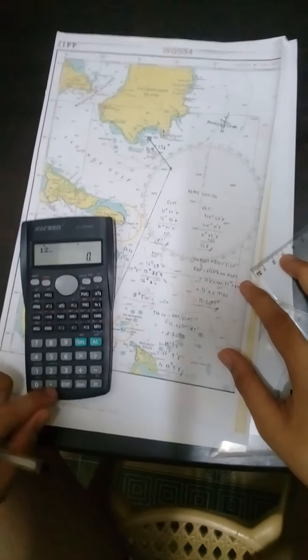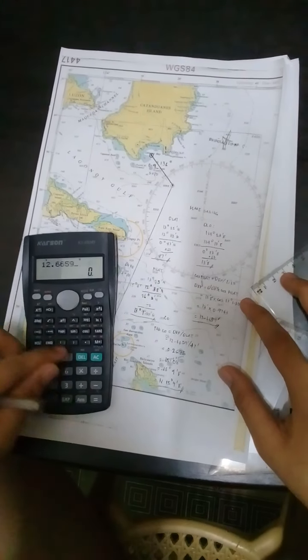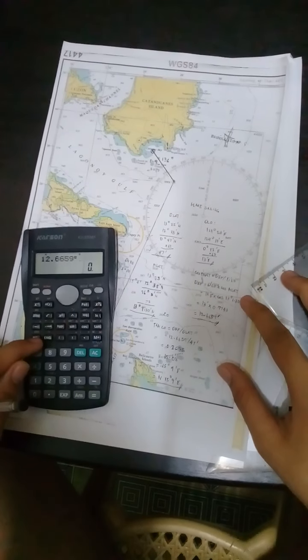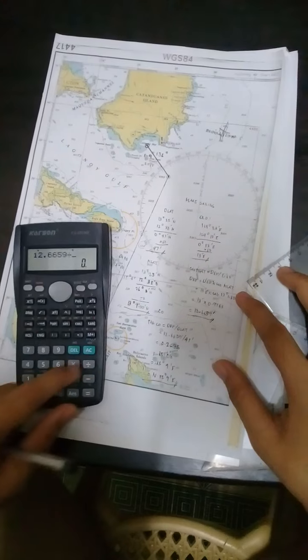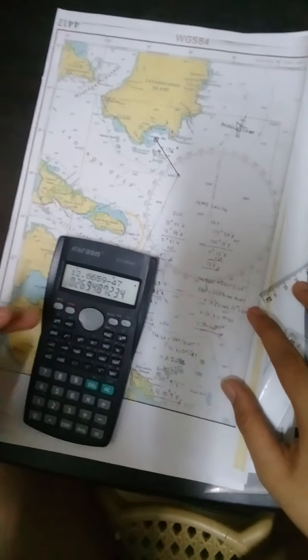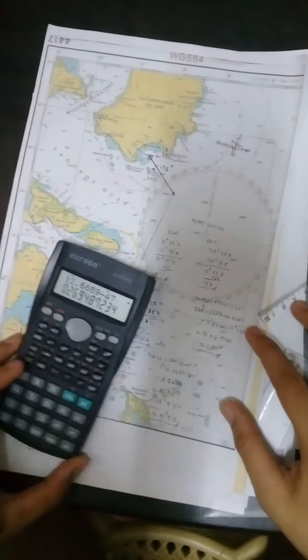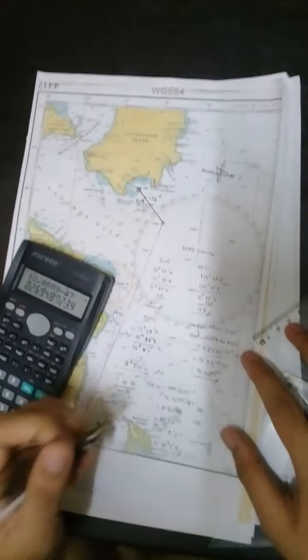So 12.6659 minutes divided by 47, the result is 0.2694, and we need to use only the fourth digit, but the fifth digit is 8, so we need to round up to 0.2695.